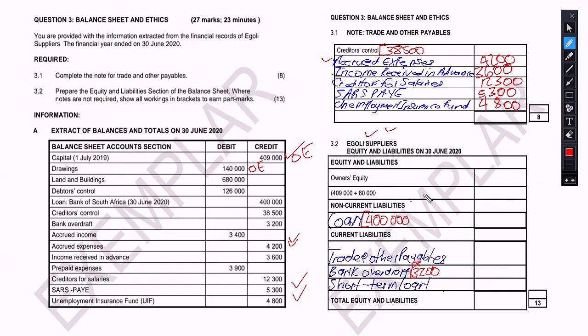So let us move to non-current liabilities. Non-current liabilities, it's our loan, the loan from the Bank of South Africa, 30th of June. So we will record this under non-current liabilities as given. It was 400,000 here. Then our current liabilities: we have trade and other payables, meaning our creditors control will be recorded under current liabilities, and the bank overdraft is also recorded under current liabilities.